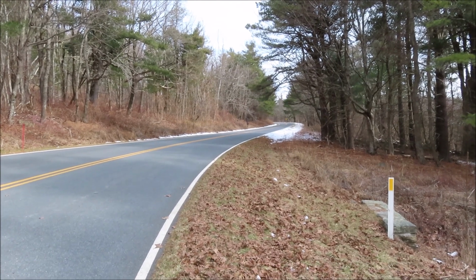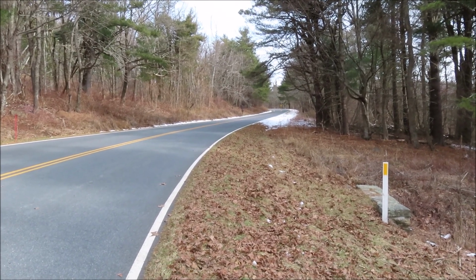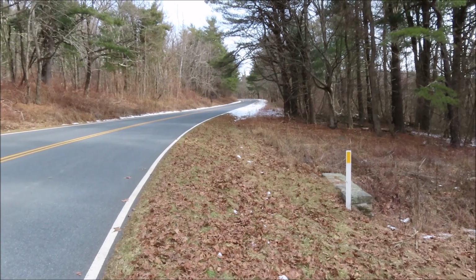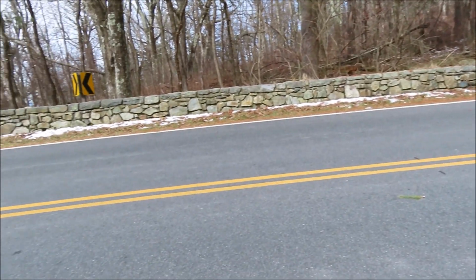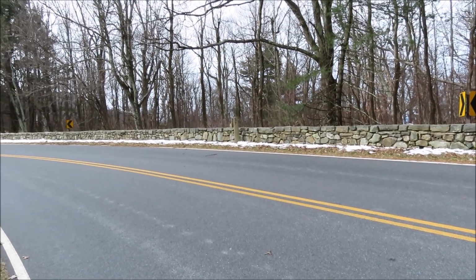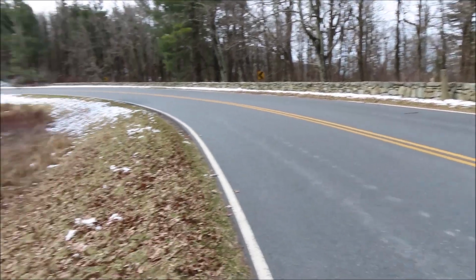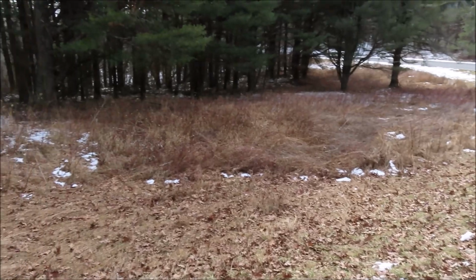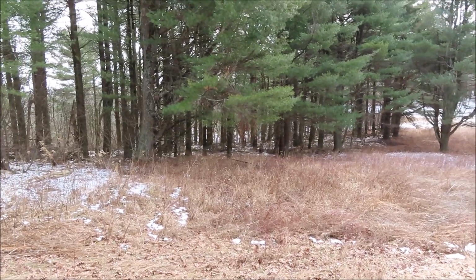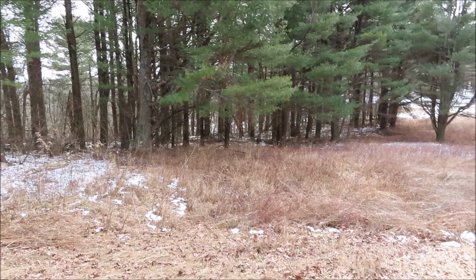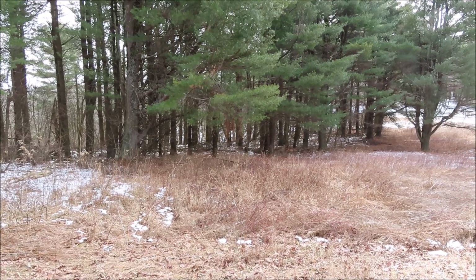Four-tenths of a mile into my hike. The elevation here is 3,260. That's where I came from, down Skyline Drive. I met a sharp bend in the road. There's mile marker 37. And on the inside of this bend, down over the edge there, is where the old shelter was located. So I'm gonna start bushwhacking down that way.